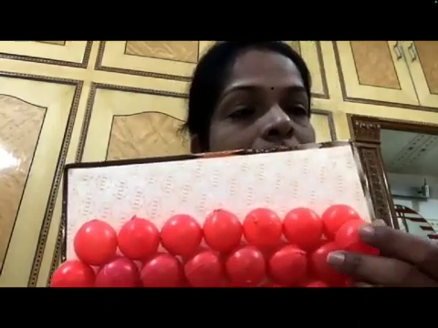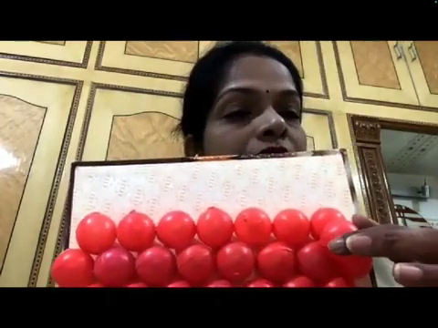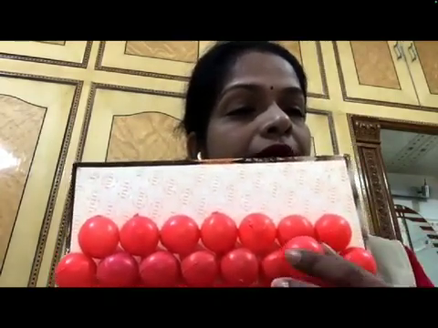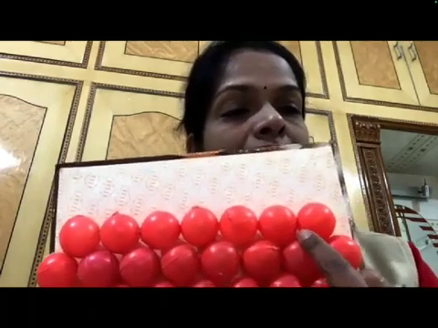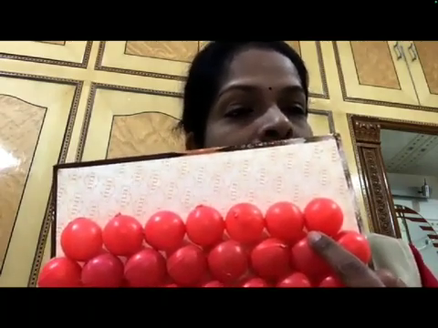When I keep the ball of the second layer on the triangular voids, see, here I am keeping, then I can keep here only. That means on this gap, we will not be able to keep.